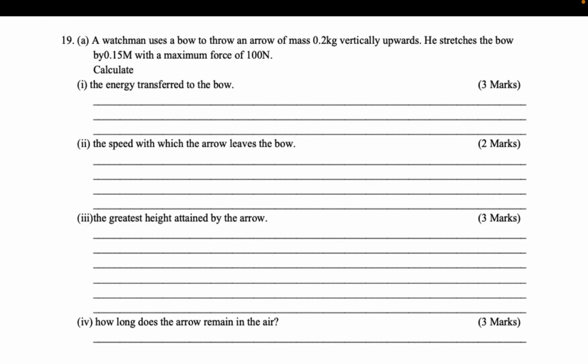(a) A watchman uses a bow to throw an arrow of mass 0.2 kilograms vertically upwards.